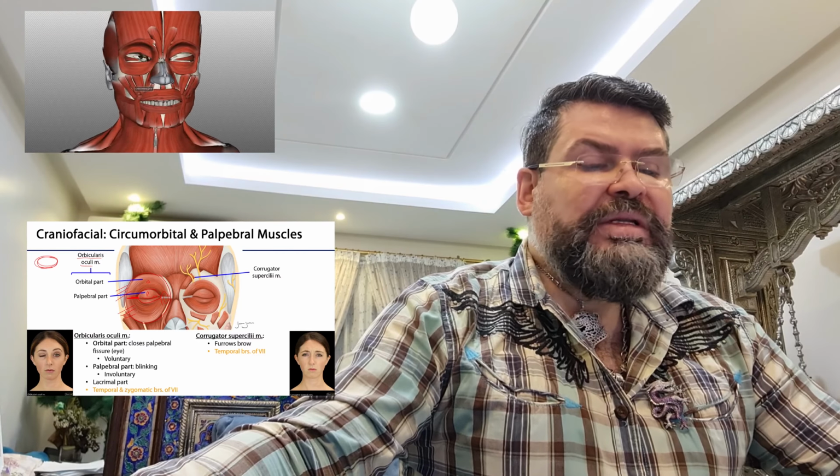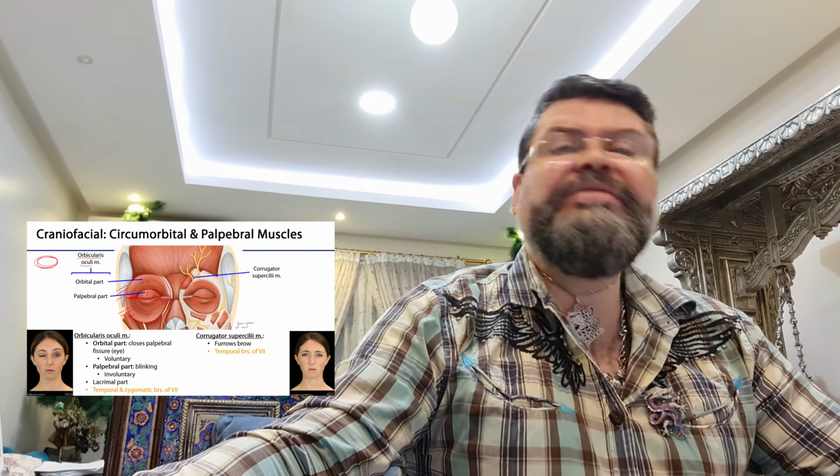And the other muscle you'll need to know, which lies deep to the orbicularis oculi and the frontal belly of occipitofrontalis, is a small strip of muscle called the corrugator supercilii. This is the superciliary region, and corrugator, to make corrugated, is a furrower of the brow. So when this muscle contracts, it pulls the brow together.